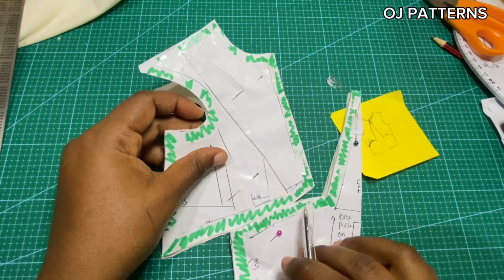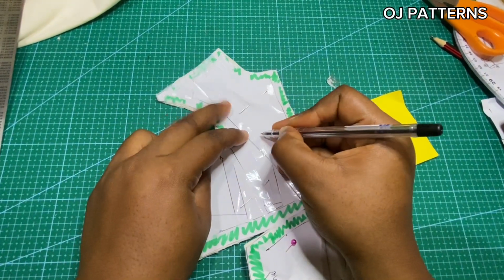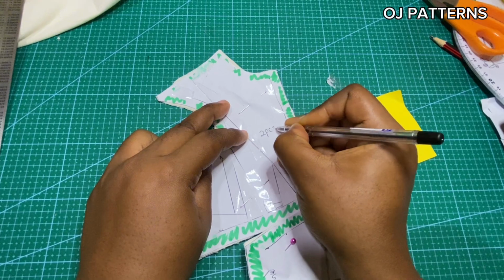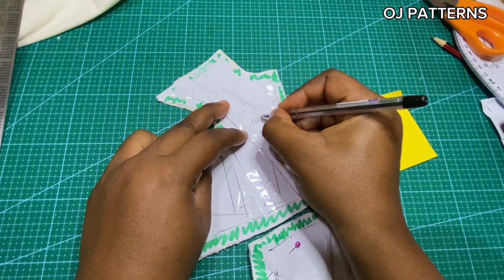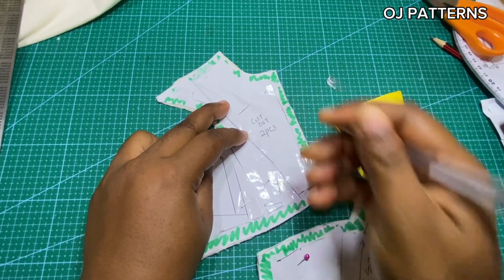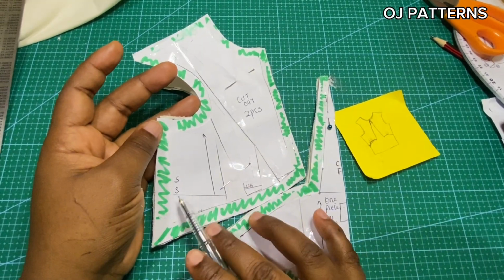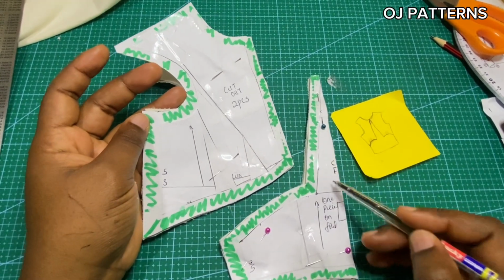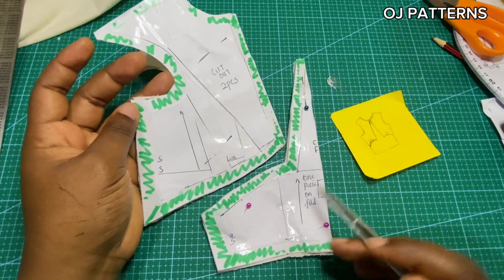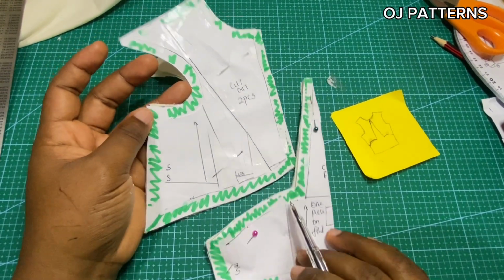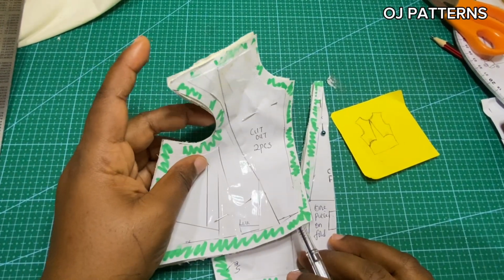Now for the other part, we're going to be cutting out two pieces. So here we'll cut one piece and here two pieces. Don't forget to label your side seam, and this is your center front. So this is one piece of fabric already cut out and then two pieces.